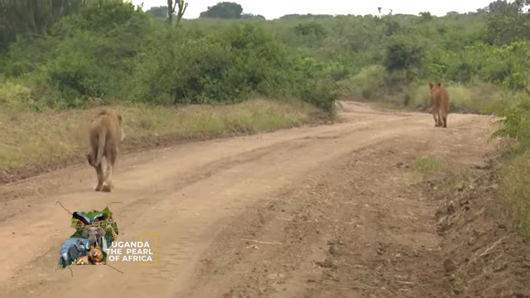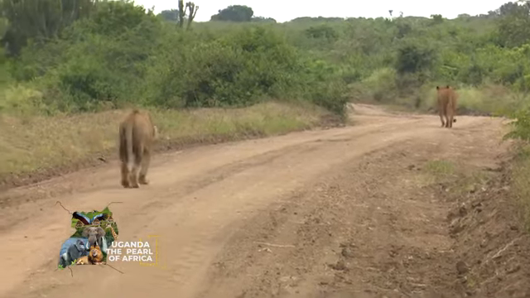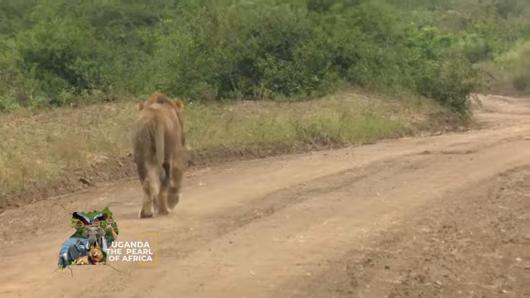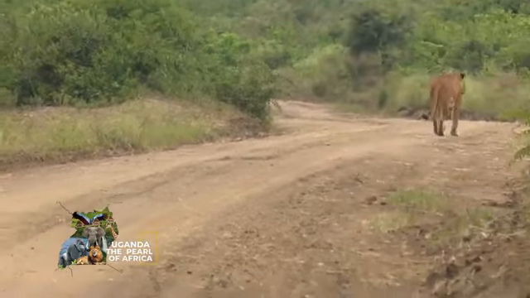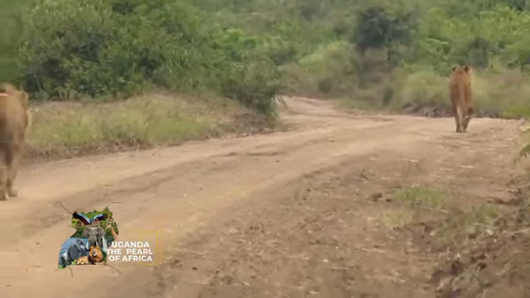That is why every morning Kasenyi is still the place that everyone is longing for, because that's where we see short grassland savanna.